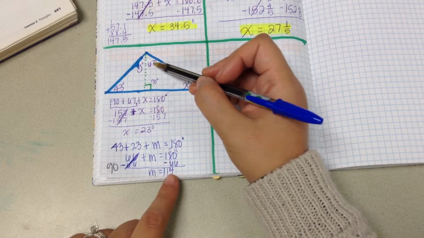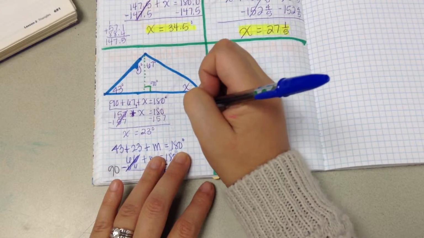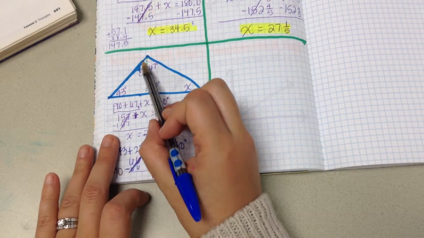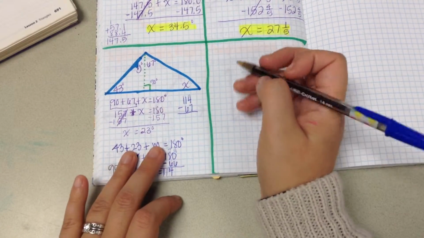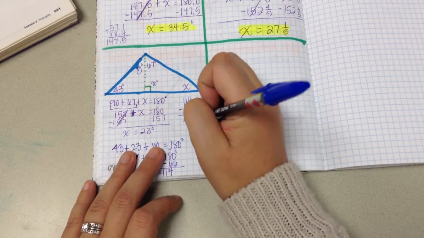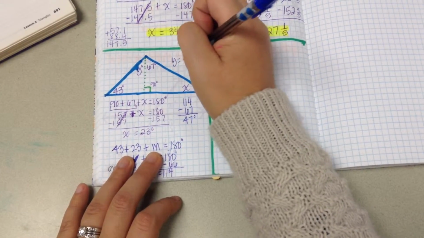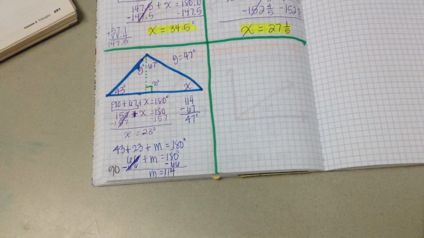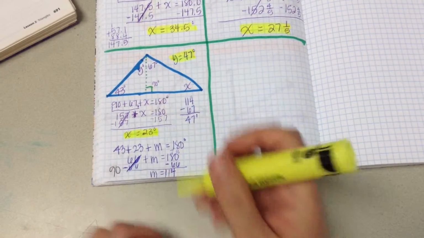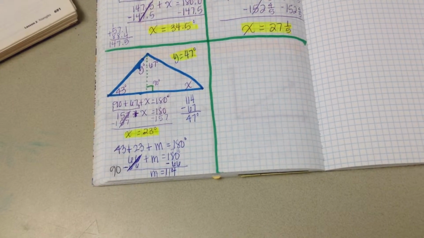So if I already know that this side is 67, I need to find the other side. So I'm going to subtract 114 minus 67, because I already know this side. I need to find this side. All of this has to be 114. So if I subtract that, then I should get 47 degrees. So this is y. So y is equal to 47 degrees. And x is 23 degrees. Okay? All right, last one.